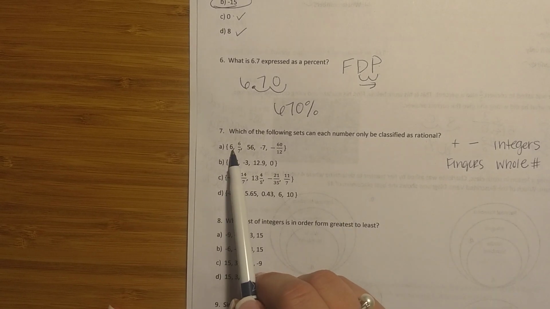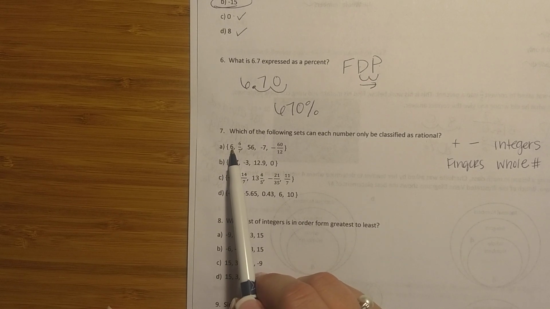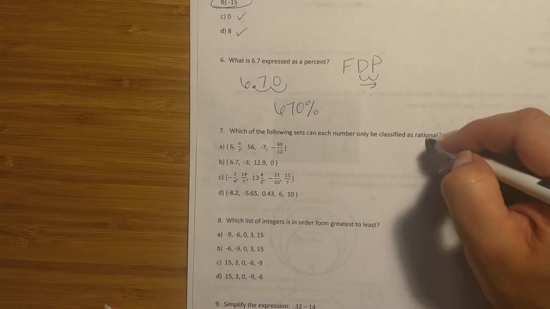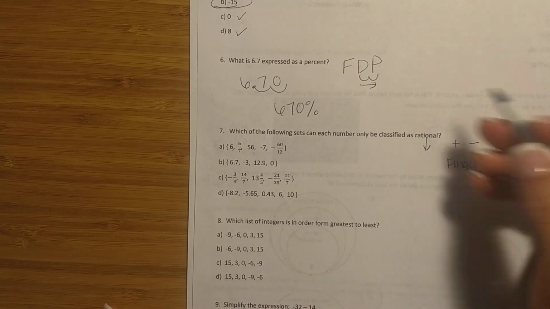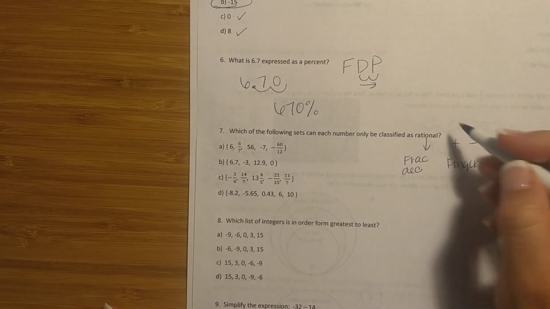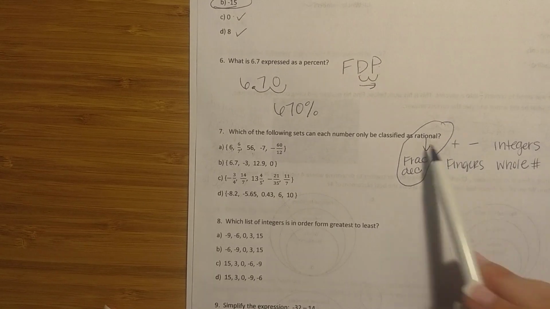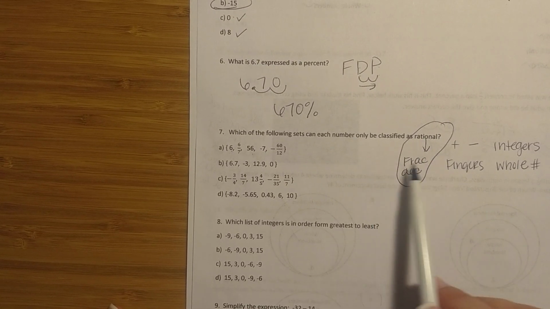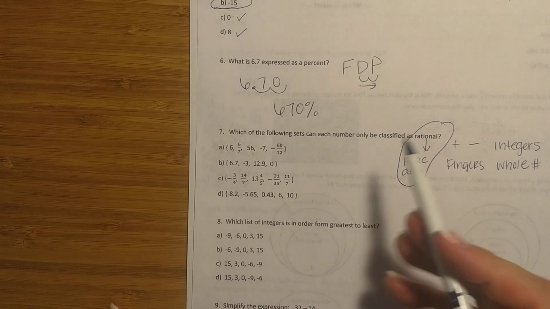So I need to find a list that does not include all whole numbers and integers. So if I look here, this has a whole number, an integer, and then some rational numbers. Remember, rational numbers are both of these plus fractions and decimals. So if it can only be classified as rational, I know that's going to have some fractions and decimals in it, or they all have to have at least fractions and decimals in it.